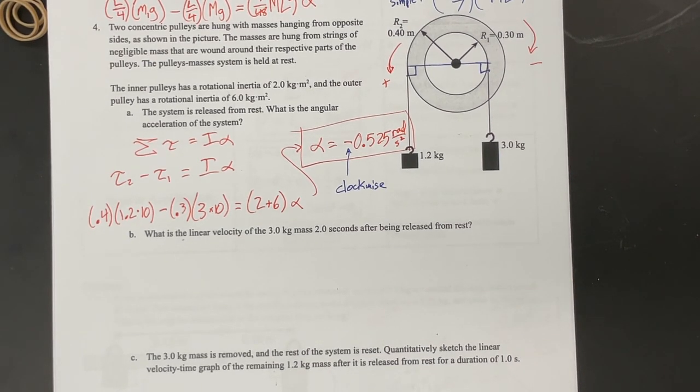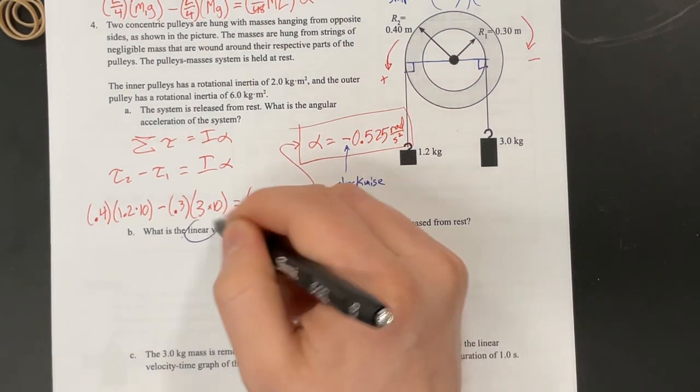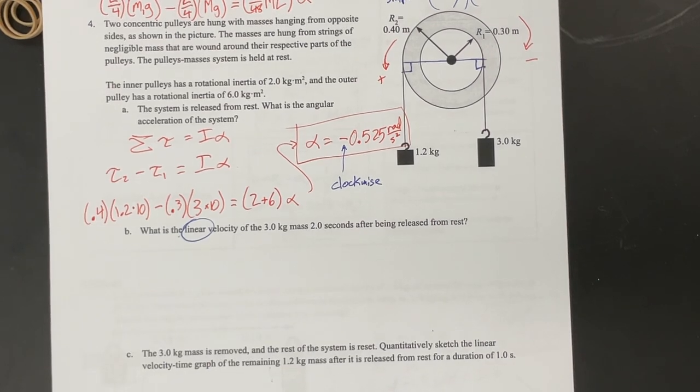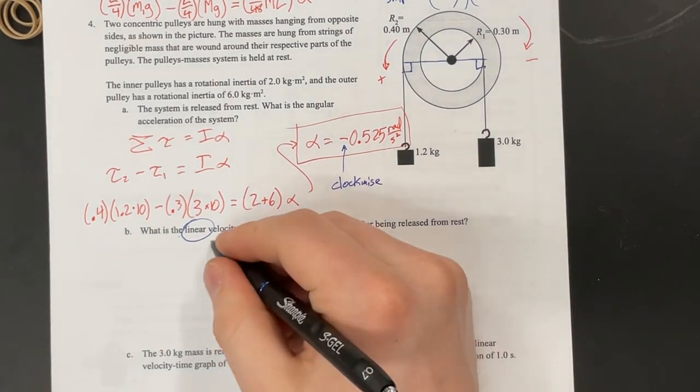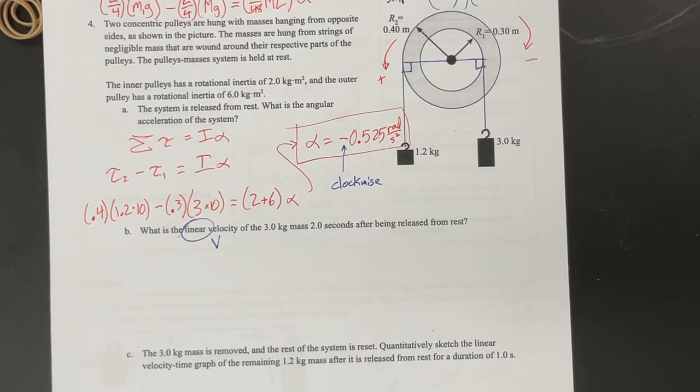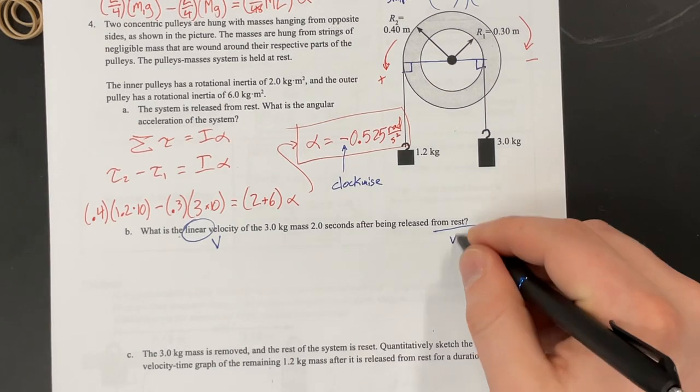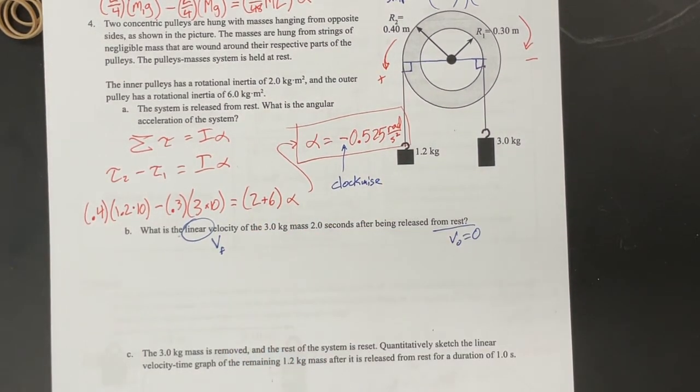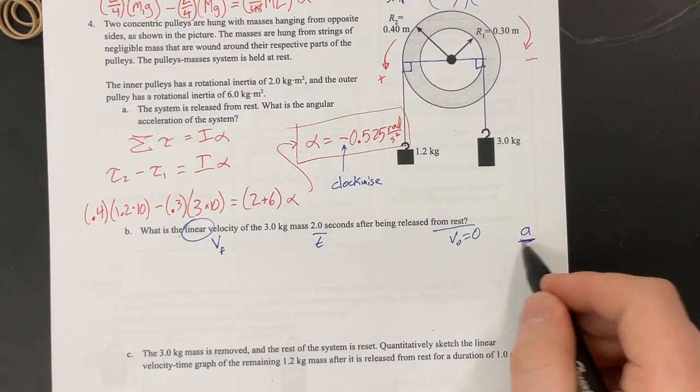What is the linear velocity of the 3 kilogram mass 2 seconds after being released from rest? Oh, linear. Linear velocity. So now we're dealing with V instead of omega. Released from rest, so V naught is 0. We're asked for V final. We're given time. Oh, so if we can get A, then we can do this. If we can get A, we can do this.